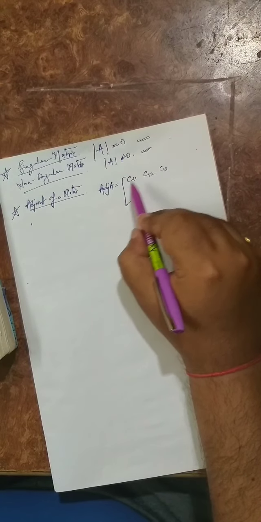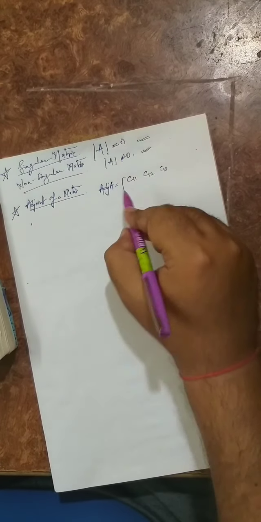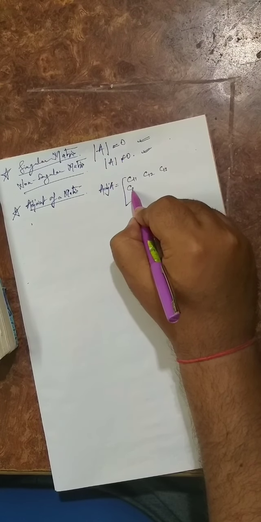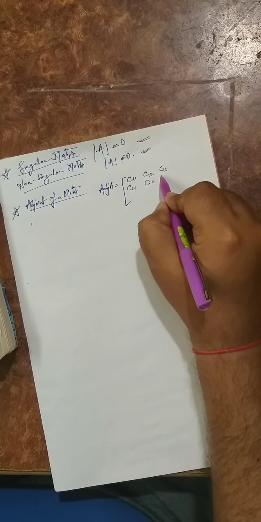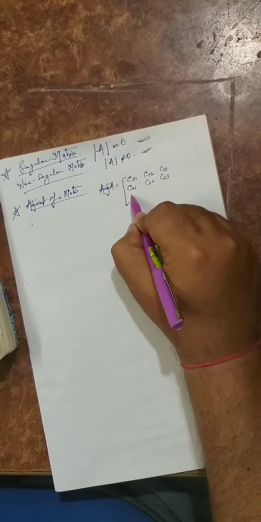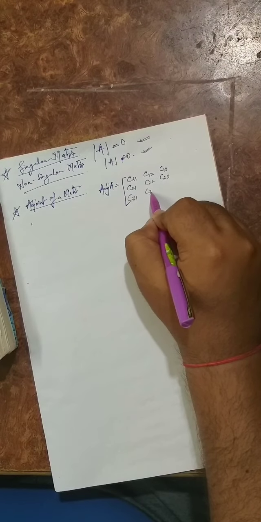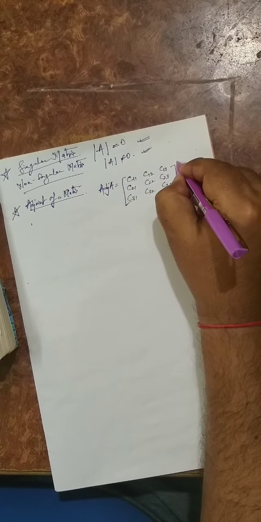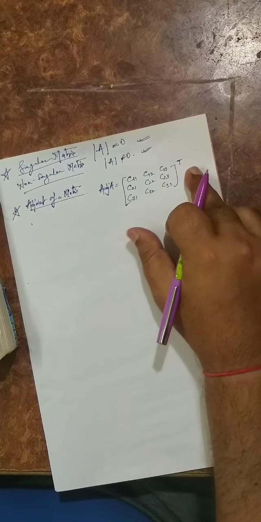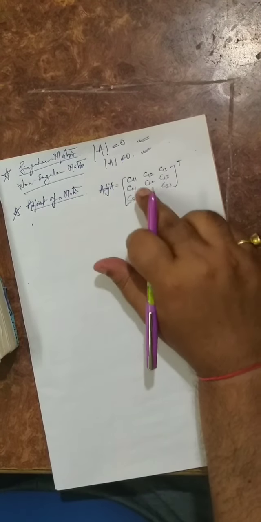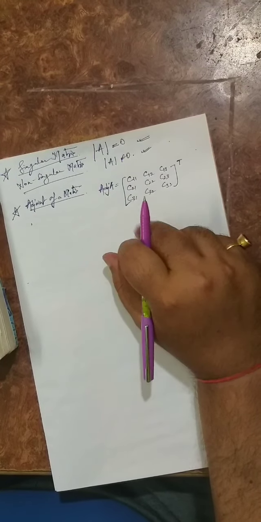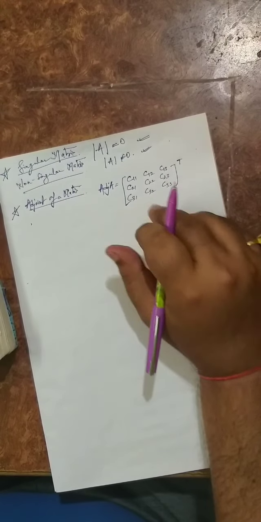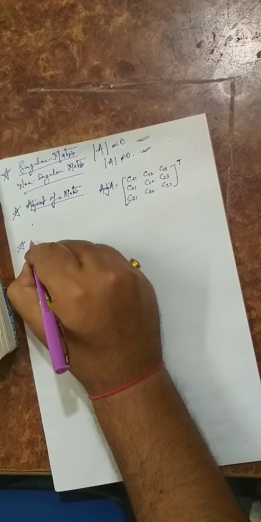So write down all the respective cofactors of the elements: C11, C12, C13, C21, C22, C23, likewise like this. And then at the end, take the transpose of the matrix. You will get the adjoint of the given matrix.